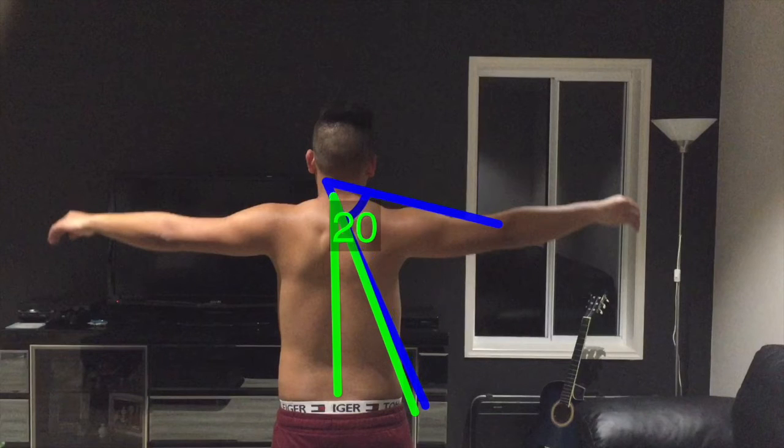Which means that as the upper extremity moves through abduction to 90 degrees, the glenohumeral joint contributes 40 degrees for a total of 70 degrees, but the scapulothoracic joint only contributes 20 degrees.